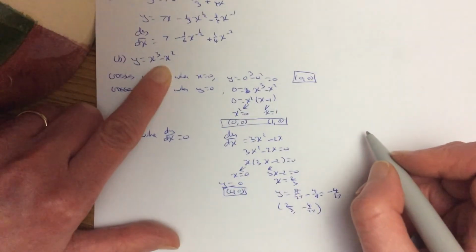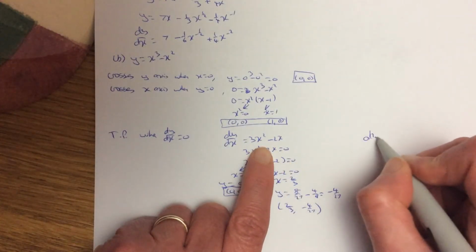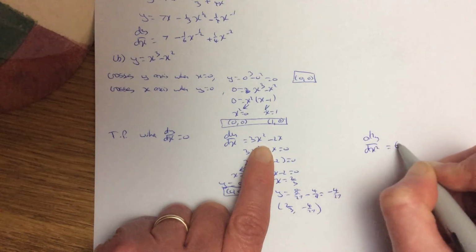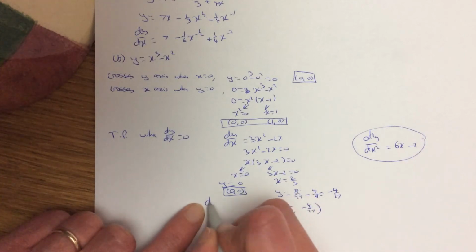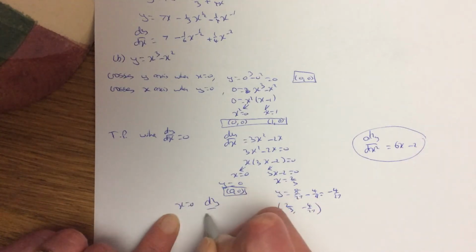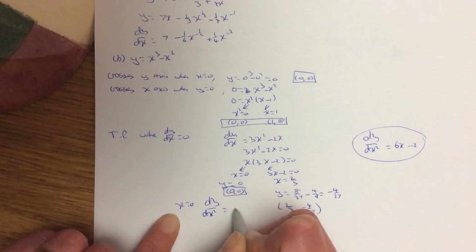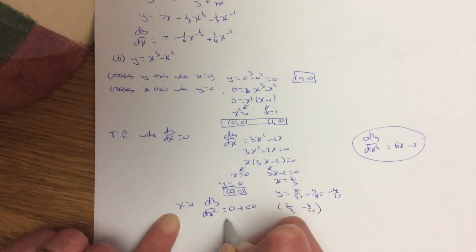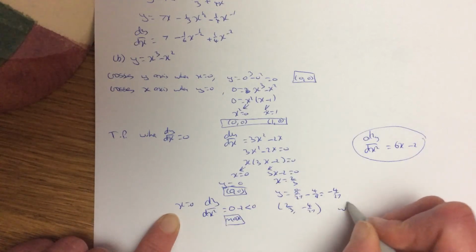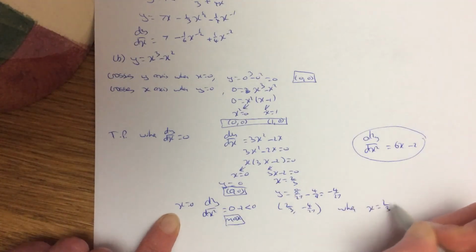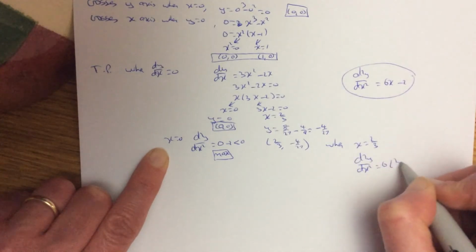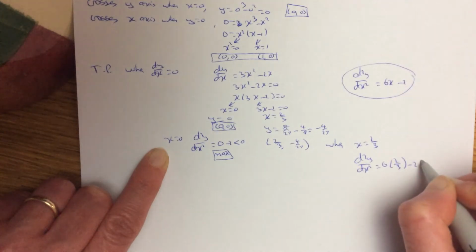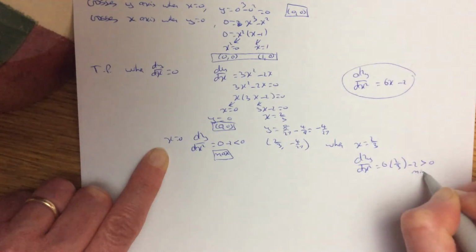Now you must find the nature of these. Here you've got dy by dx, so differentiate it again: 6x minus 2. When x is 0, your second derivative works out to be less than 0, so it's a maximum. And when x equals 2/3, your second derivative is 6 times 2/3, which is 4, minus 2, which is 2, so it's greater than 0, so it's a minimum.